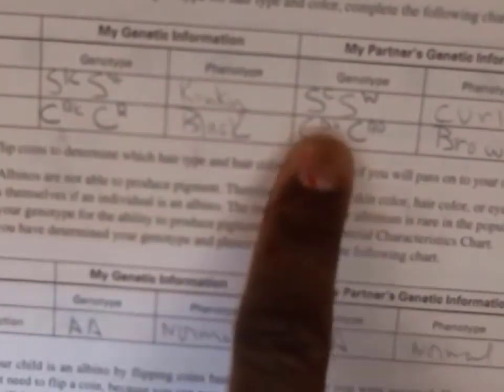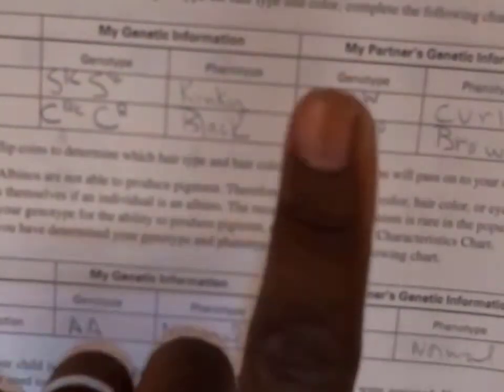So for my partners, if they're in group 3, they would have SC, SW. That would be curly, because it would look curly. The phenotype is what it appears, where curly is dominant to wavy. I do the same thing for hair color. Then I'd have to flip to see which one of these I am giving and flip to see which one of these my partner is giving. I have to do the same thing for the hair color.